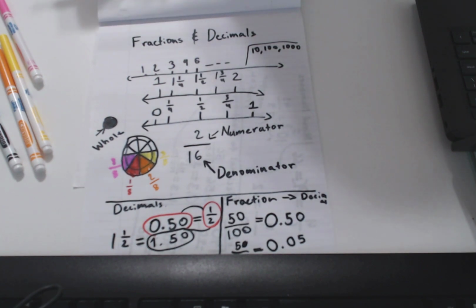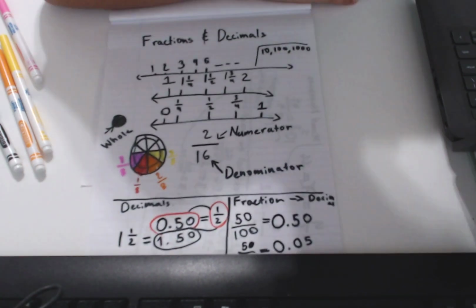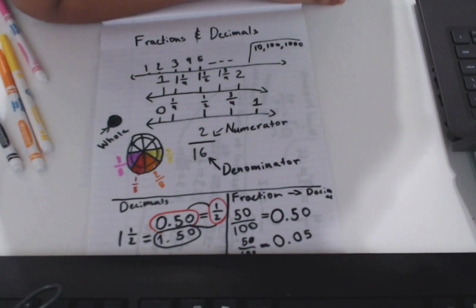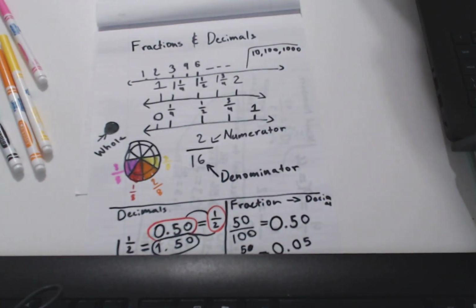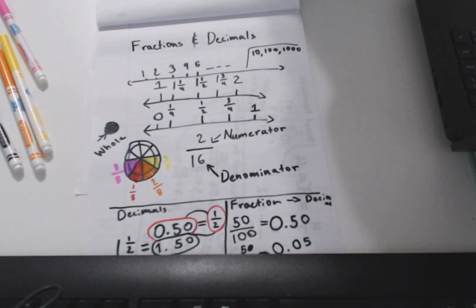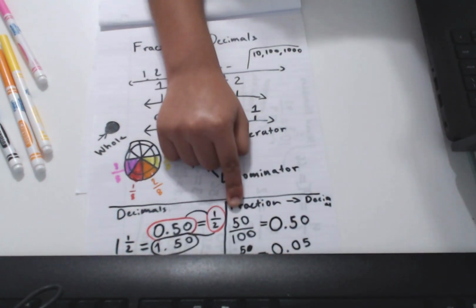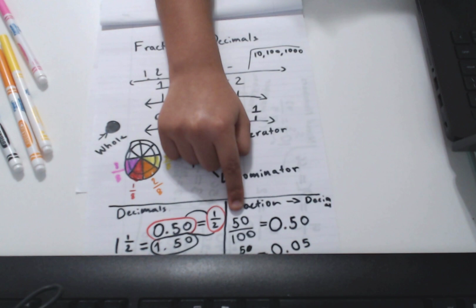Fraction to decimal. Okay, so fraction to decimal. This is going to be easy peasy, and very confusing at first, but then it'll make more sense. So, 50 over 100.